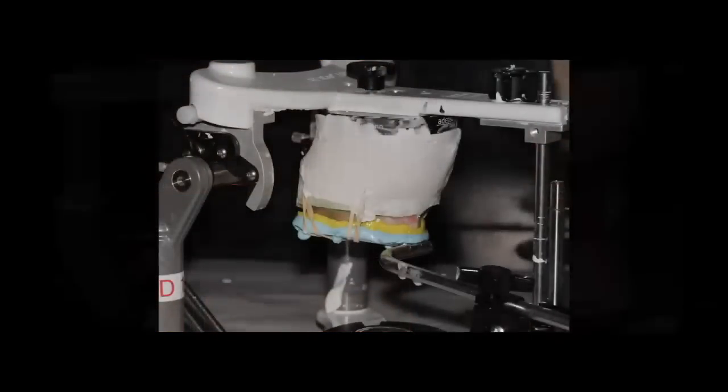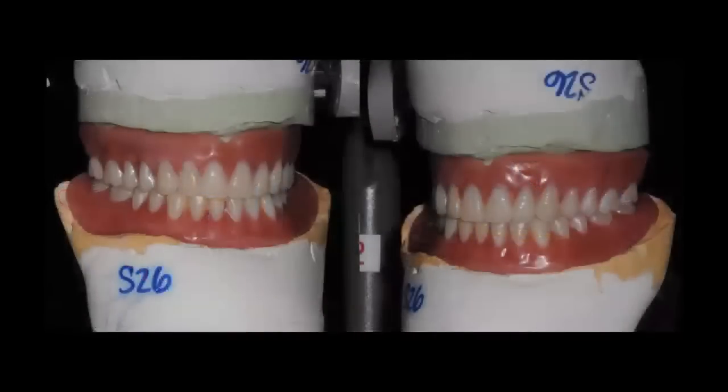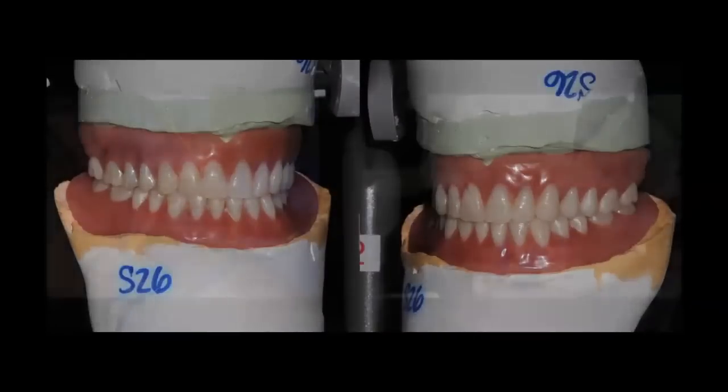But again, what are you trying to accomplish at the end? It is to use this to mount your upper cast on your articulator. And here you see now, with the centric bite record, we're going to mount the lower cast. And once you mount the cast, you can go ahead and do any type of dental procedures that you would like. In this particular case, these are 2 overdentures.